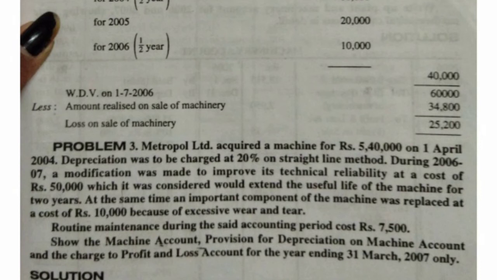So show the machinery account, provision for depreciation on machinery account, and the charge to profit and loss account for the year ending 31st March 2007 only. Okay, they are asking only for 2007. We can make the journal entry, so afterwards you can take it to the ledger accounts. So as a part of this question we need to do the solution starting from step 1, right?